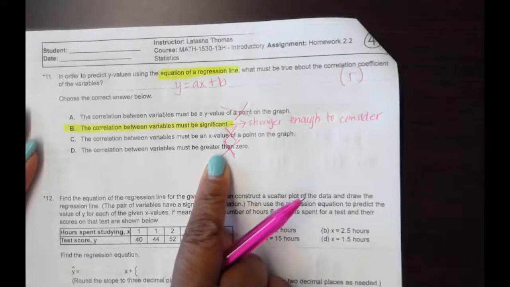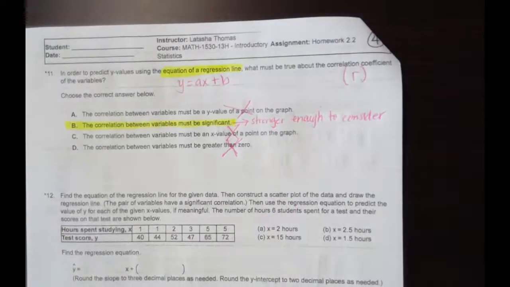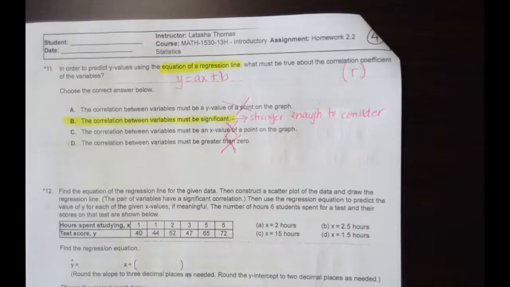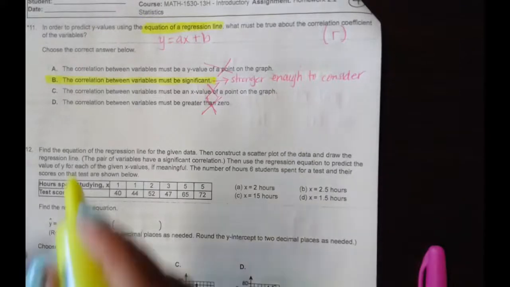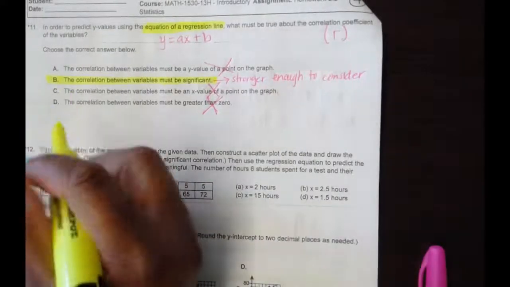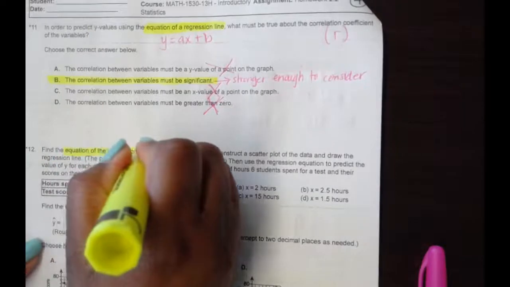Okay? Alright, so now we're going to make some predictions. We're going to use this equation of the regression line in problem 12 and make some predictions. I'm going to do all of this on the calculator, y'all. So number 12 says find the equation of the regression line for the given set of data. What is the equation of the regression line? It is y equals ax plus b.